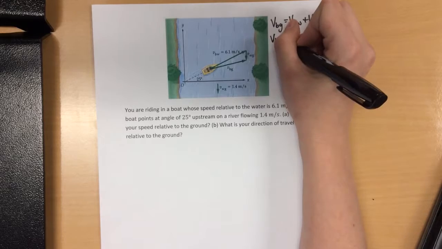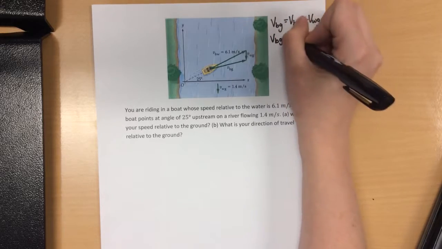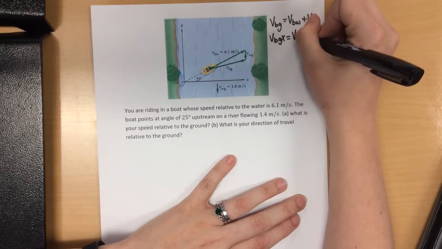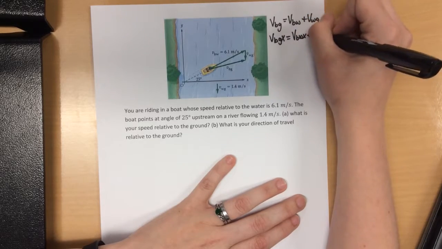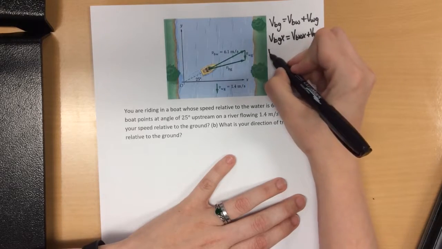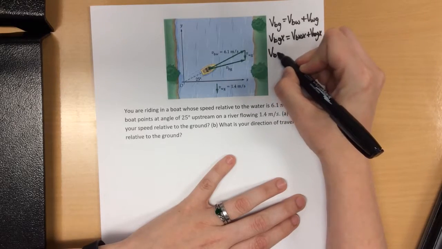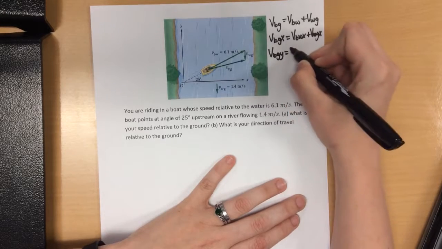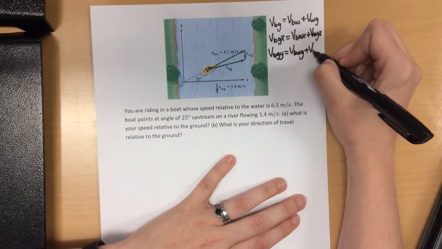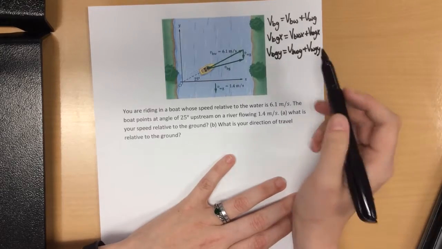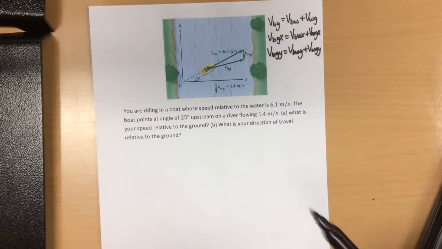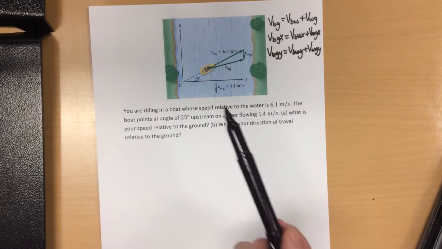So the velocity of the boat relative to the ground in the x direction is equal to the velocity of the boat relative to the water in the x direction plus the velocity of the water to the ground in the x direction. The same thing does apply for the y. Velocity of boat ground y is equal to velocity boat water y plus velocity water ground y. And that is the strategy that we are going to use in order to solve this particular problem.